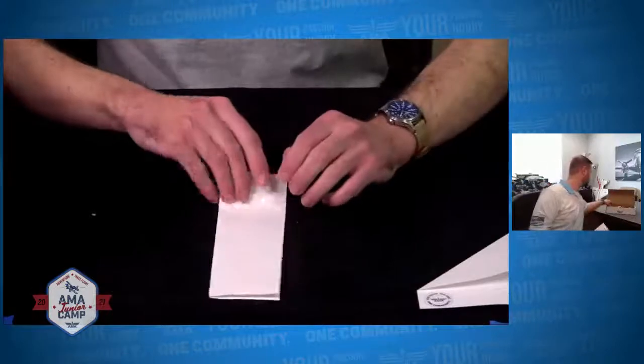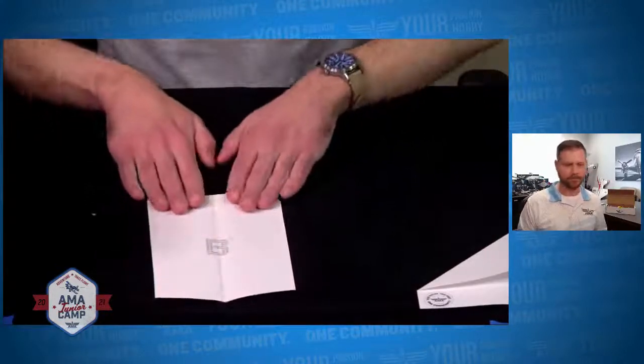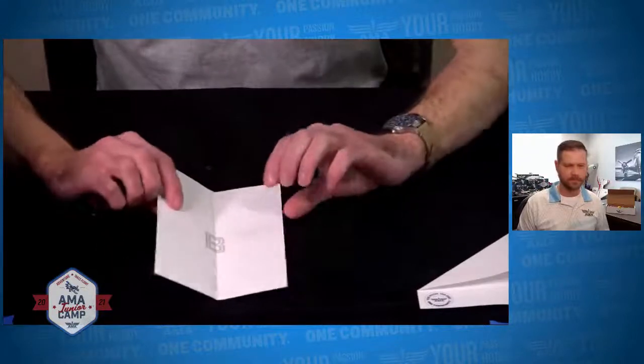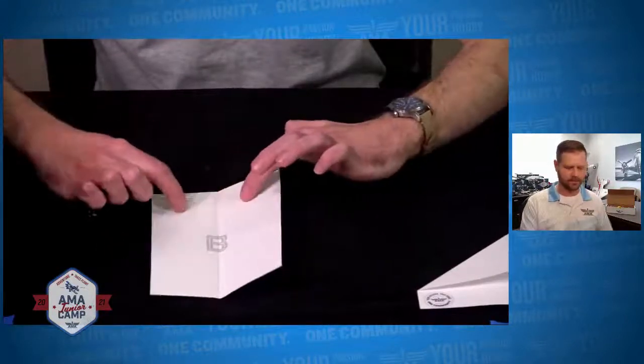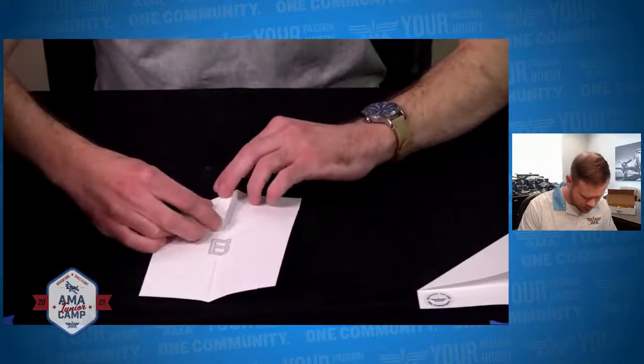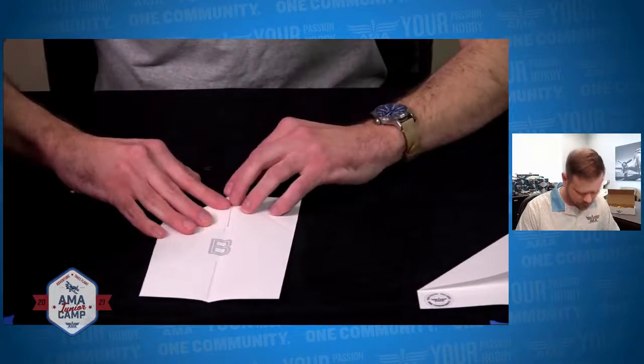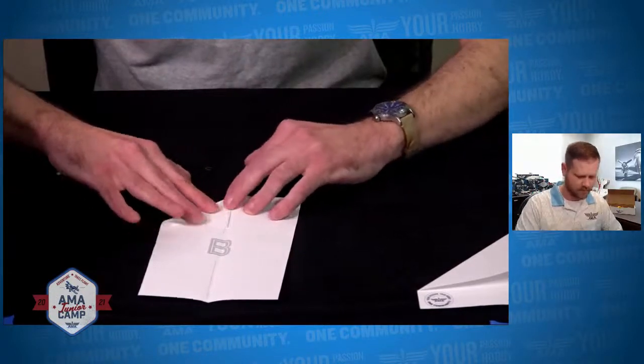There we go. And I'll open that back up. And then just like sheet A, we've got our diagonals here up in the corners, and we're going to take those corners and we're going to fold them down so that that edge of the paper lines up right along the crease.